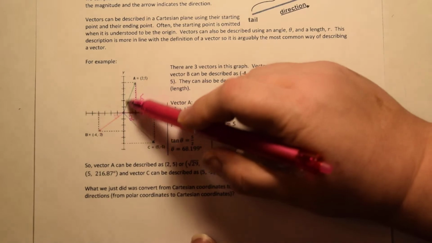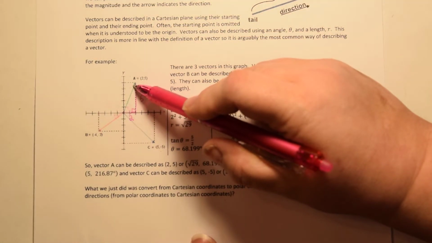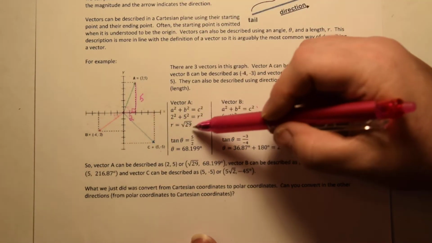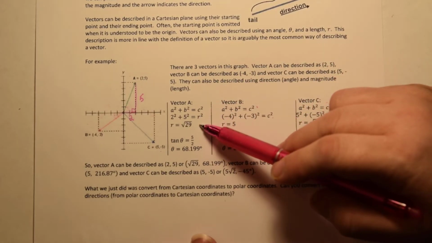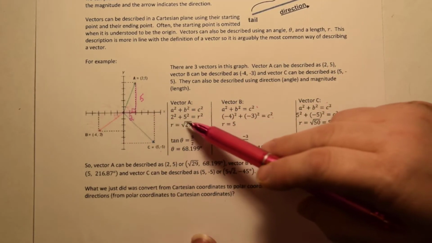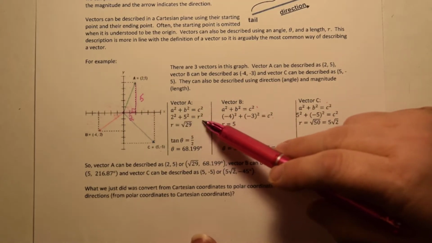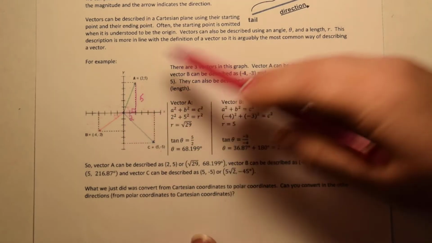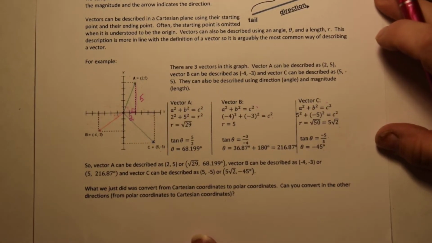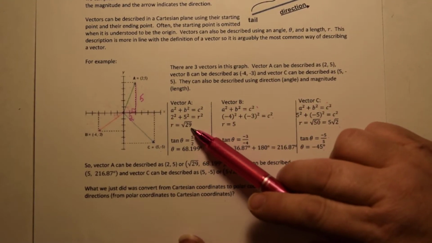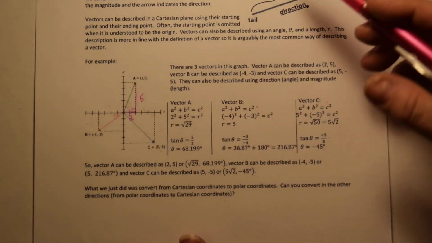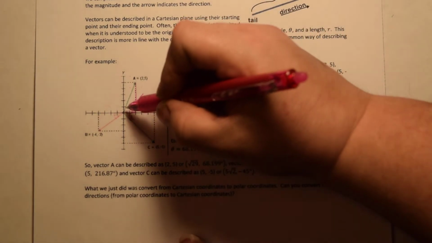So now we can find the length of the vector by using the Pythagorean theorem. So 2 squared plus 5 squared is equal to the length of our vector squared, so r squared. So we get the square root of 29. Okay, so that takes care of the magnitude.